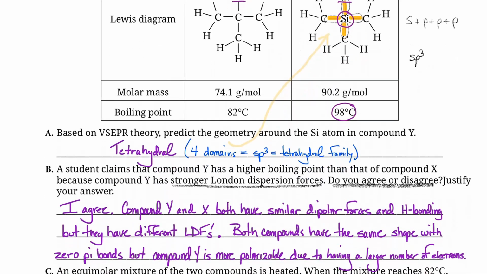So in my opinion, you need to first talk about the fact that they have similar dipolar forces and H bonding, and therefore the difference in the LDF can tip the scale for the entire intermolecular force being stronger or weaker than another. So I do believe you need to talk about the other forces here.